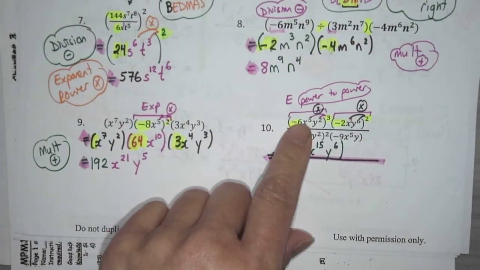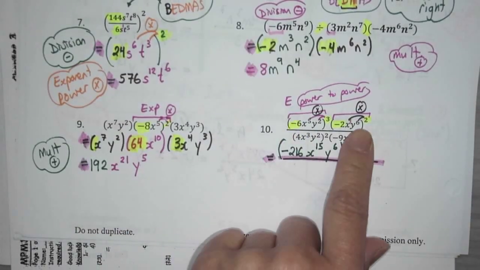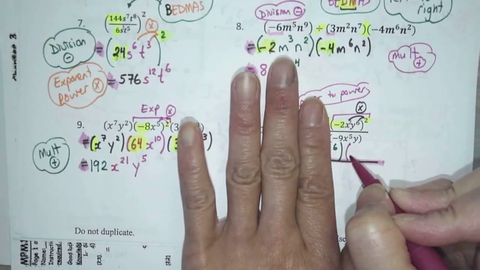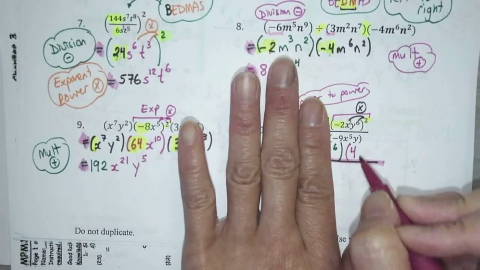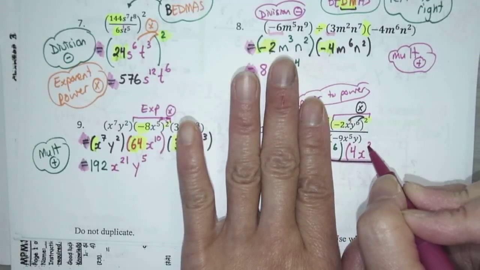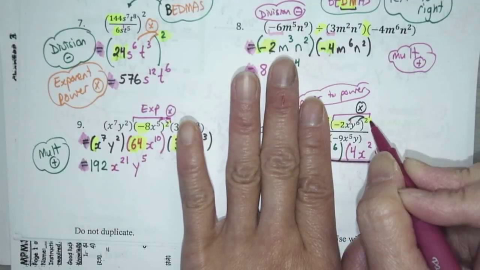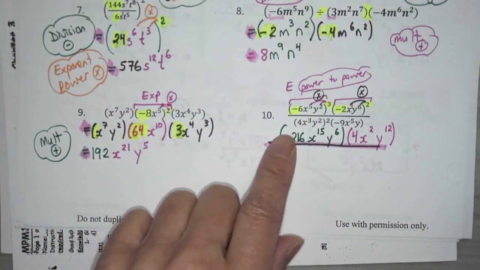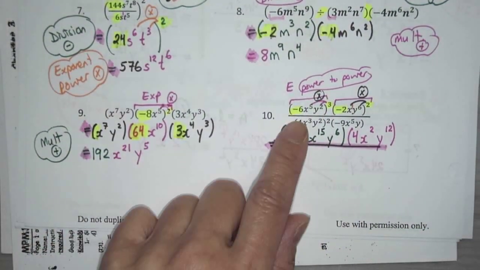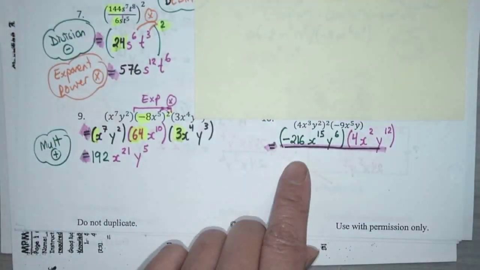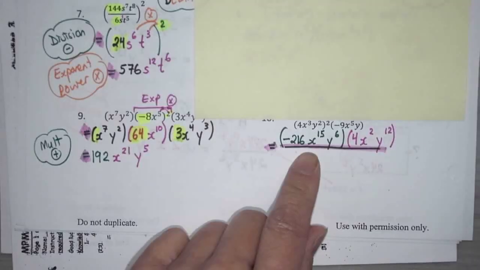That's this first one. The second one here, okay, we're looking at this. Negative 2 squared would get me positive 4. X to the 1 times 2 would be x squared, and this is y. 6 times 2 would be 12. Now, in the denominator, think of it like a separate question. So now do the denominator.